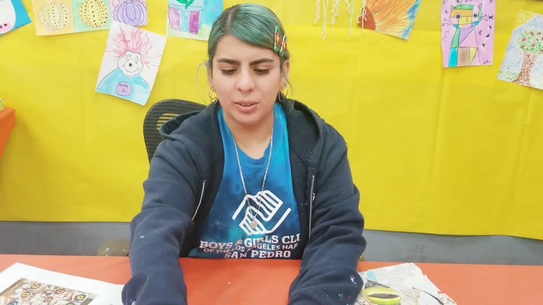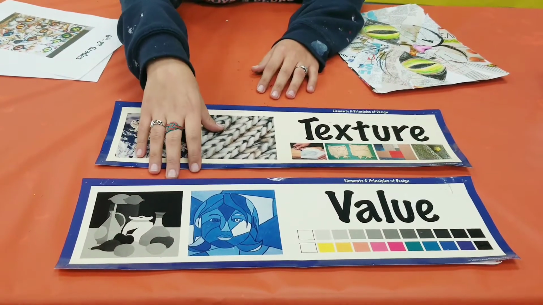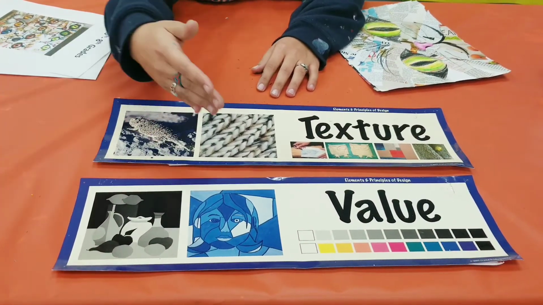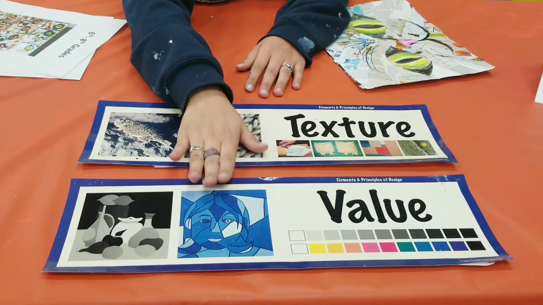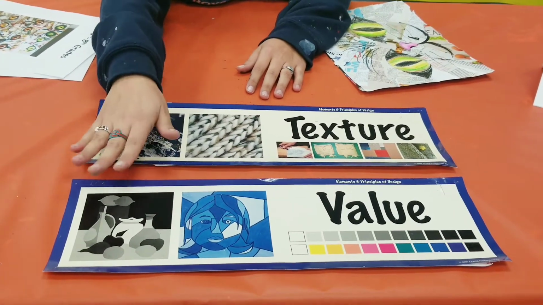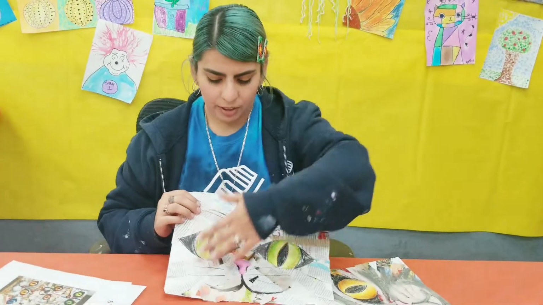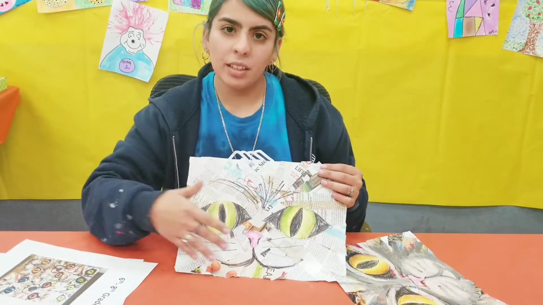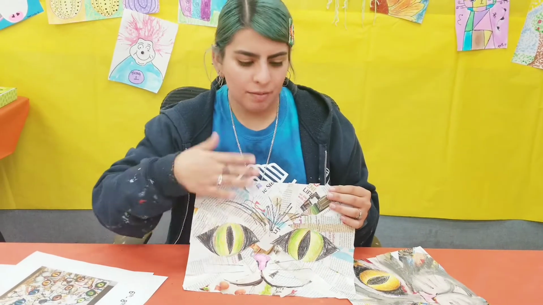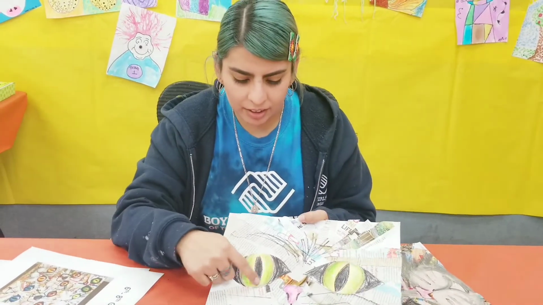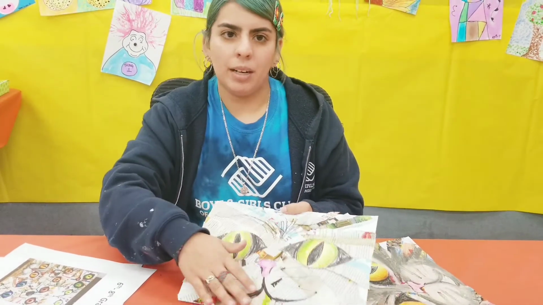And then value is basically different tones of the same color. Baby blue is a value of blue, so is navy blue. This one has different shades of blue, or different values of blue. This one has different tones of black or white. We're going to be focusing on value through the background, which is a muted beige, maybe tan. And the eyes are different values of maybe green or yellow. And obviously texture because of the background.